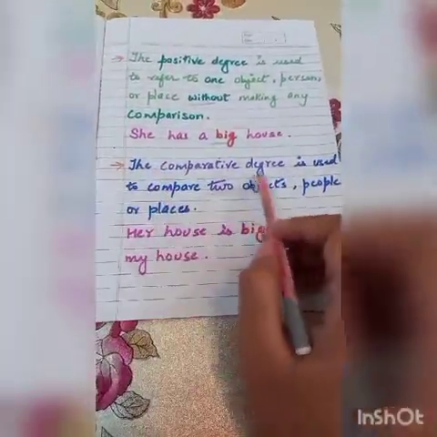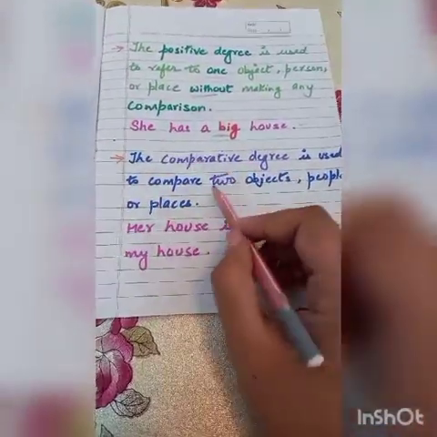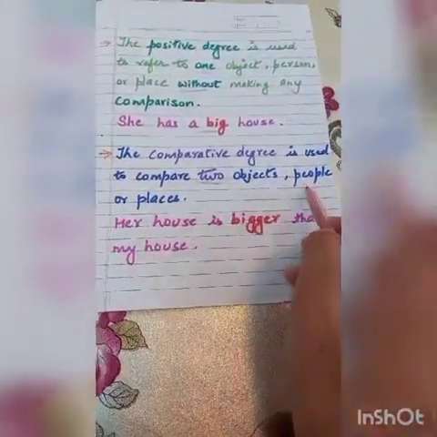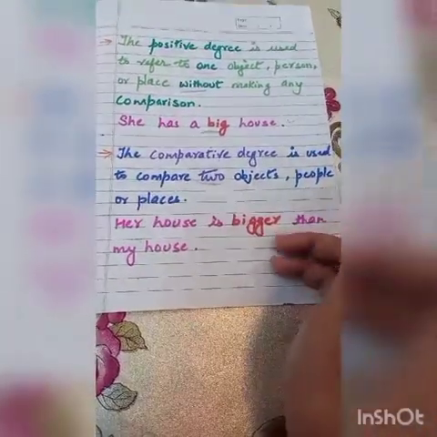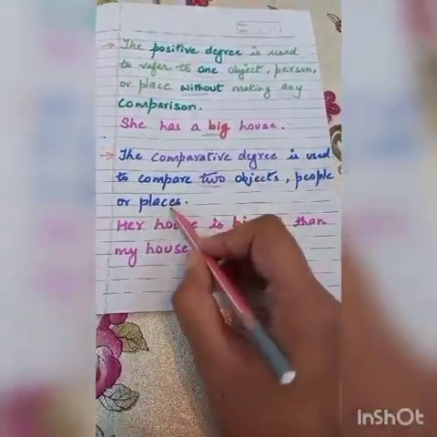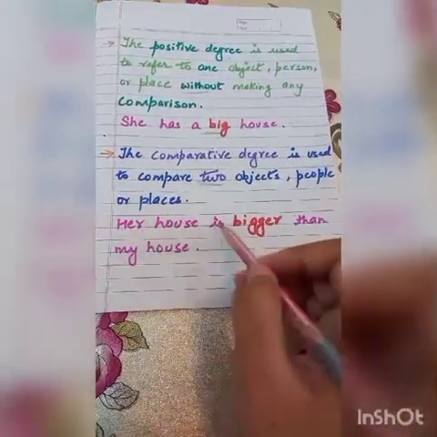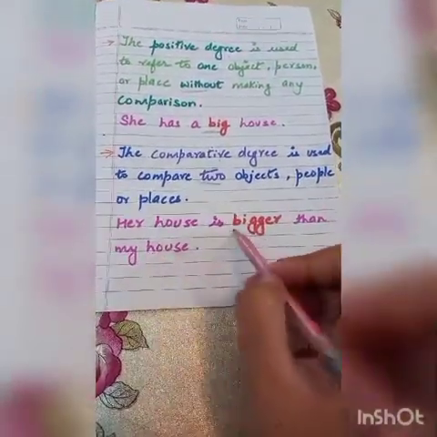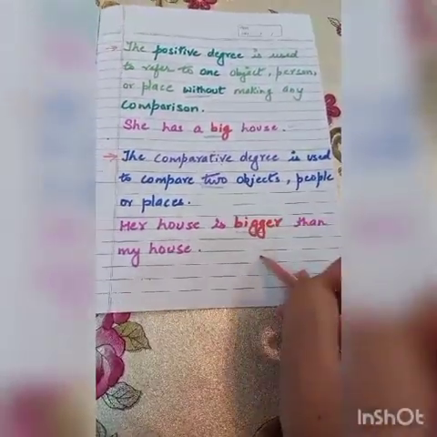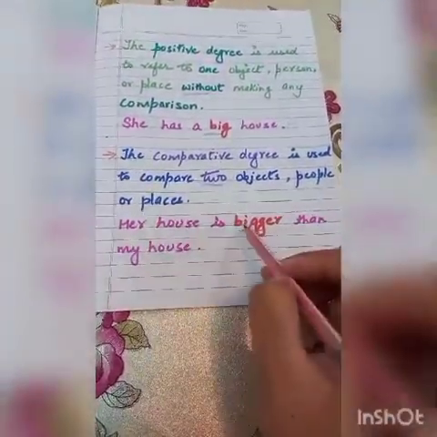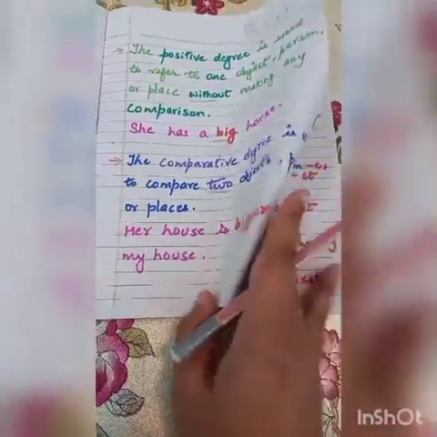Second is the comparative degree, which is used to compare two objects, people, or places. Here the comparison of two objects, people, or places is done. For example, her house is bigger than my house. So here comparison of two houses is being done.